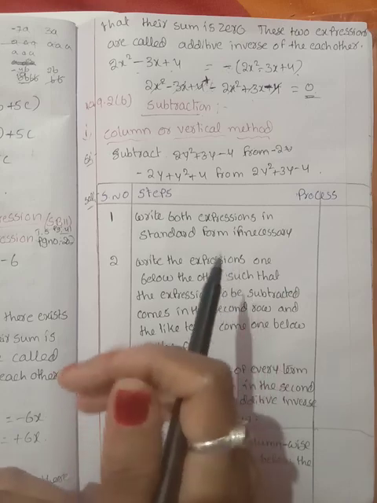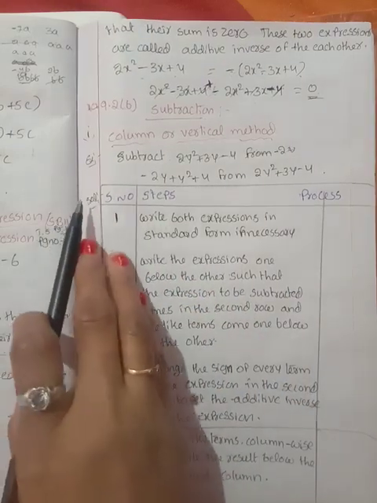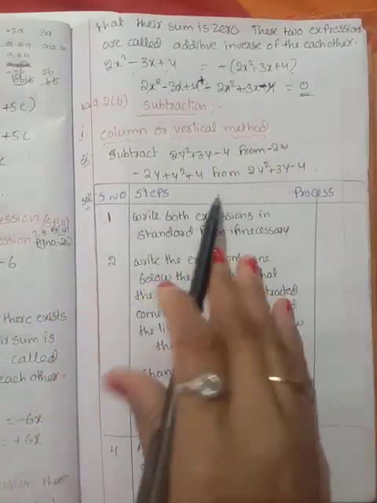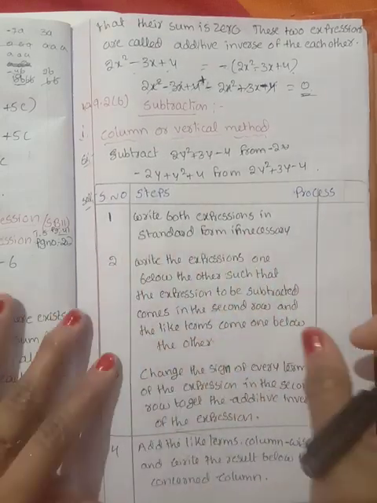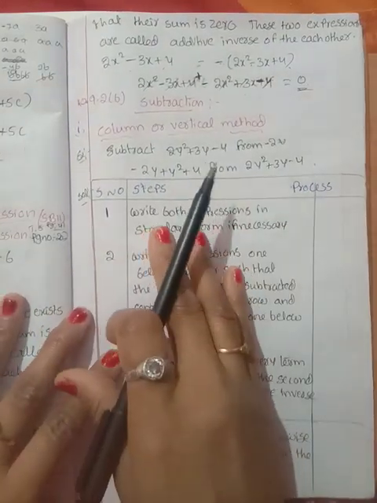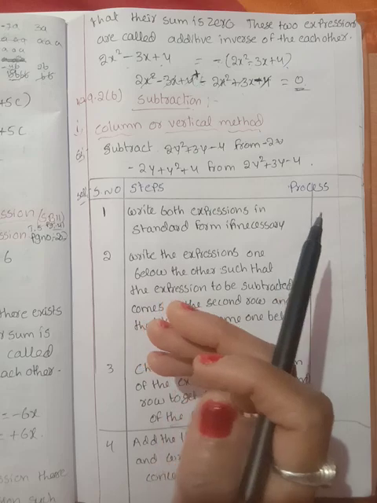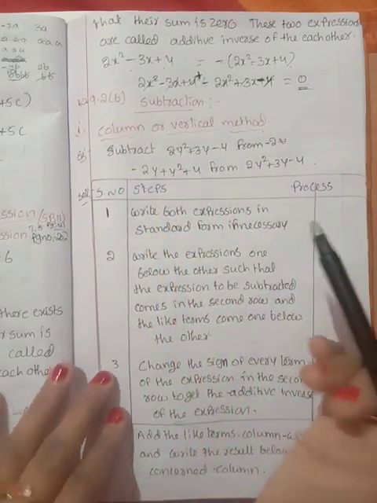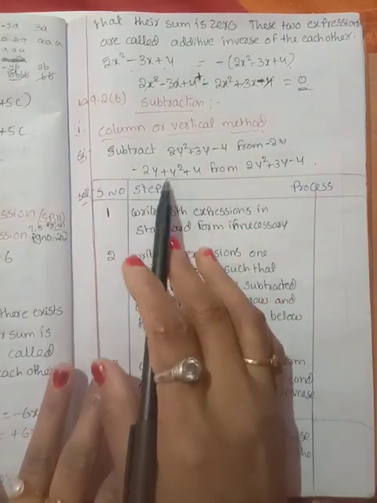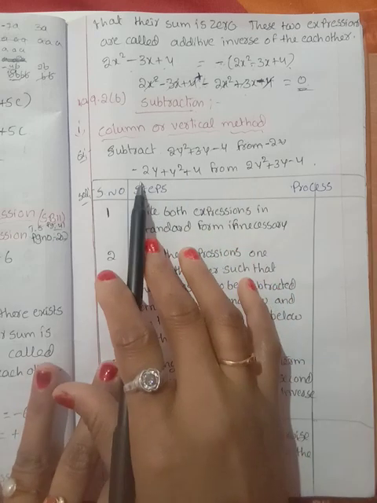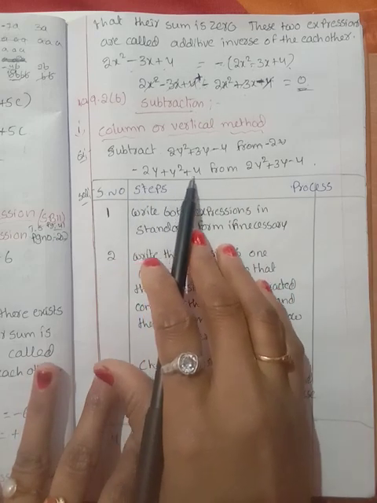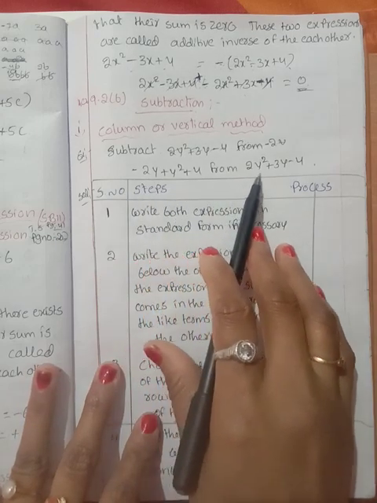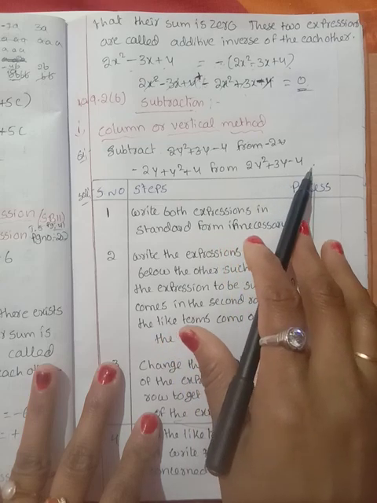10.9.2b Subtraction, first method: the column or vertical method. Today we will learn with one example. Let us consider one example. Today we will learn in this method only. To subtract minus 2y plus y square plus 4 from 2y square plus 3y minus 4.